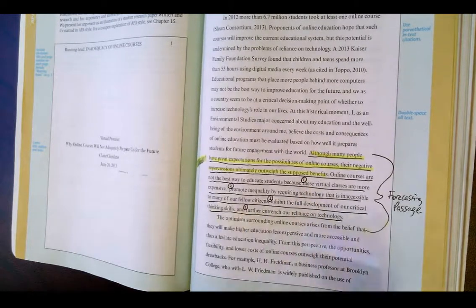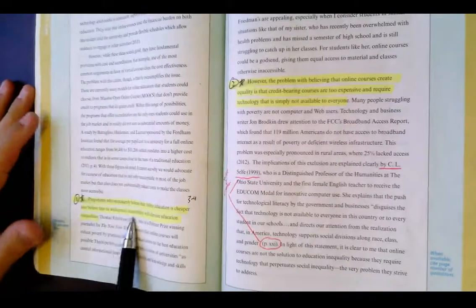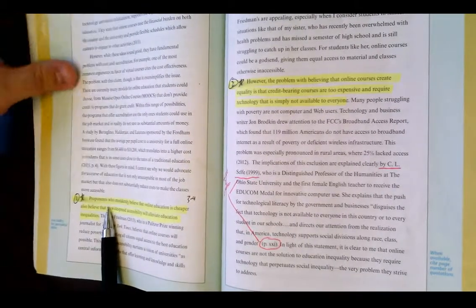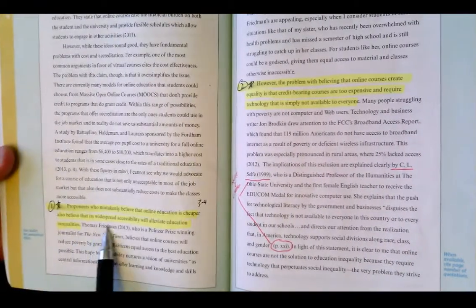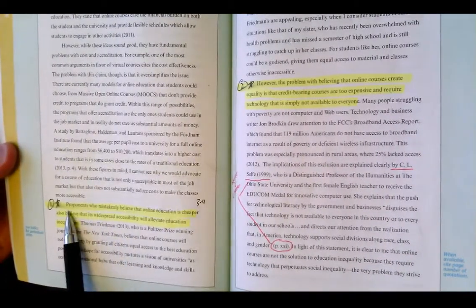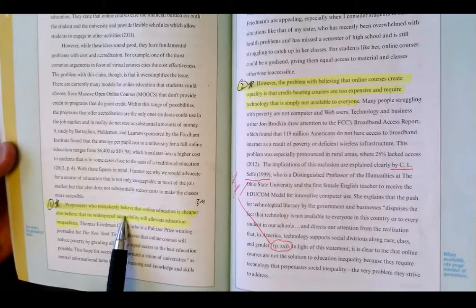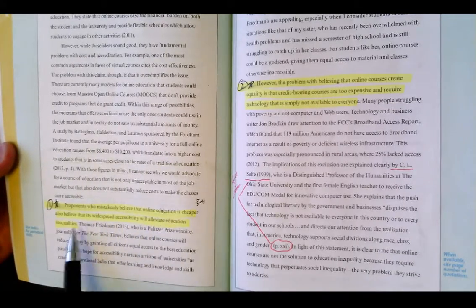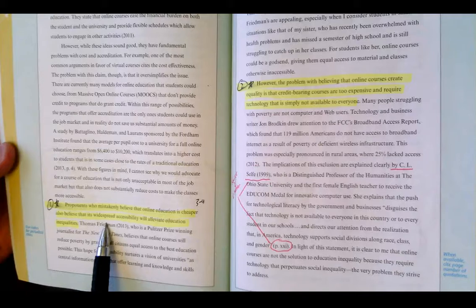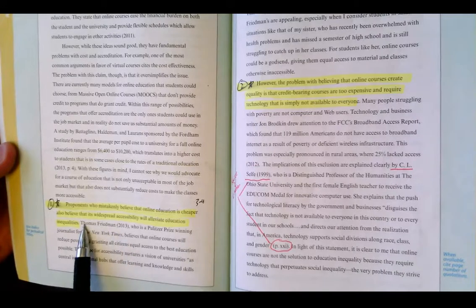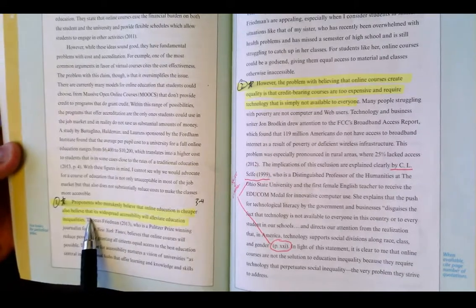These virtual classes are more expensive. If you turn the page, starting right here at the bottom of page 236, the writer launches into the research that suggests that's true. Proponents who mistakenly believe that online education is cheaper also believe that its widespread accessibility will alleviate education inequalities, right?